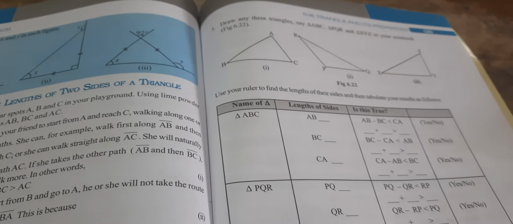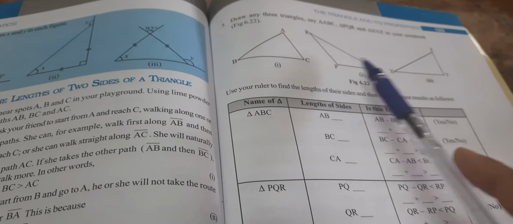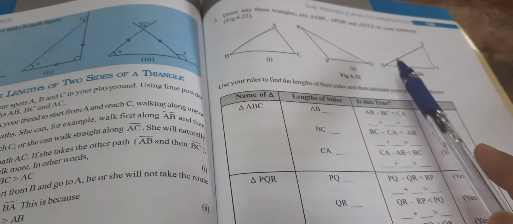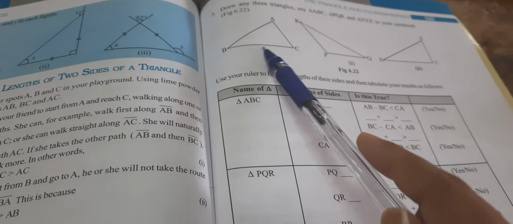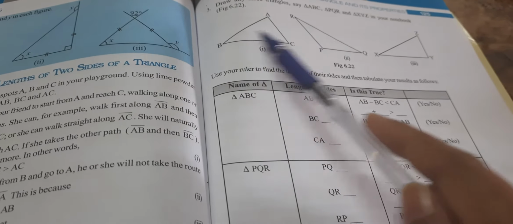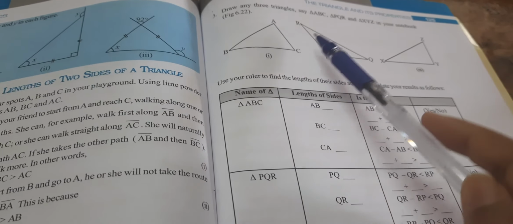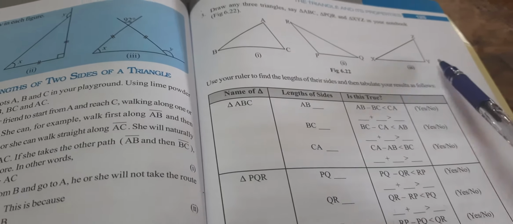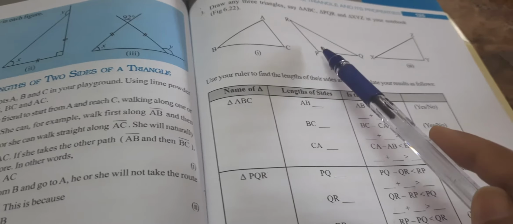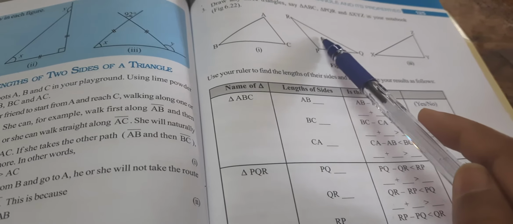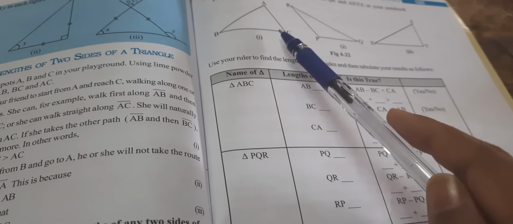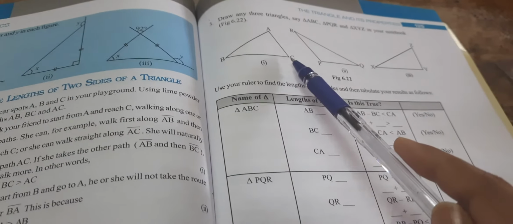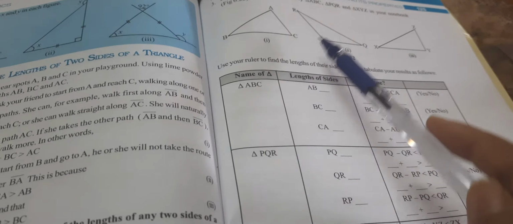Now, as I have shown you in the example, you can take these three triangles. Already these three triangles are there. You measure from A to B how much, B to C how much, C to A how much. Then the same thing: P to Q, Q to R, R to P, X to Y, Y to Z, Z to X. You take the measurements of each side, and you write how many centimeters. You just write down the three sides.